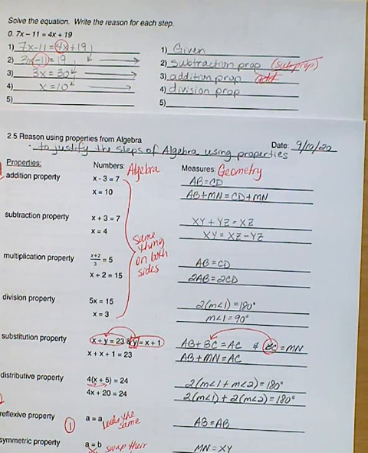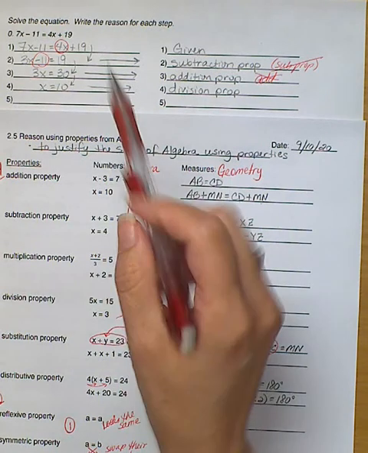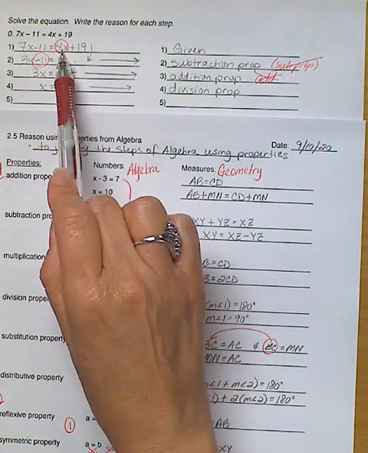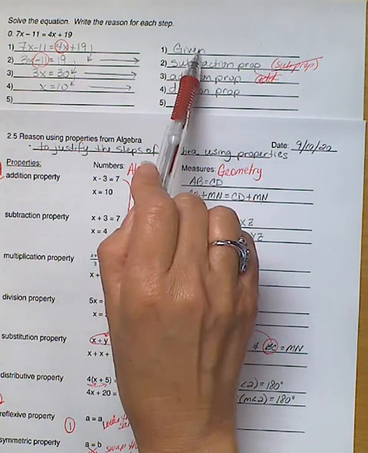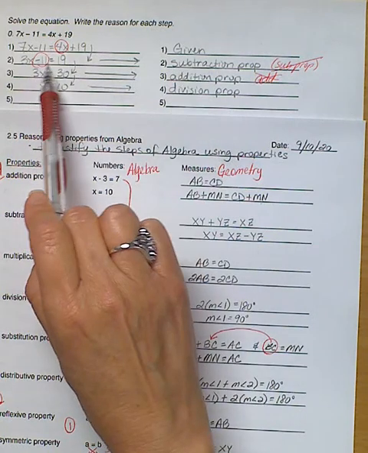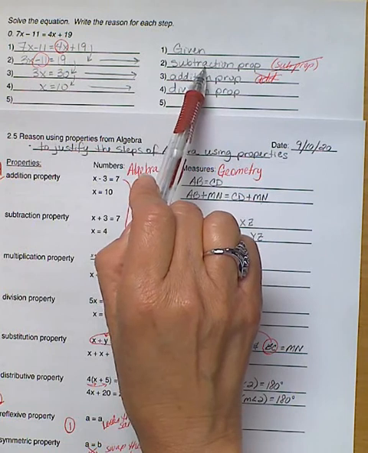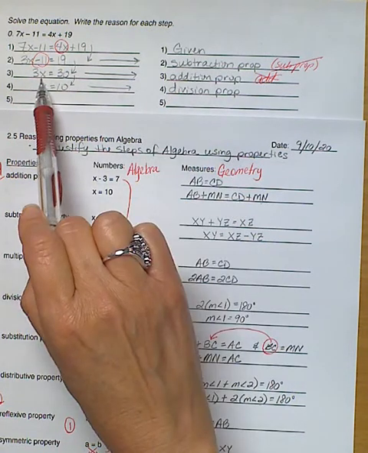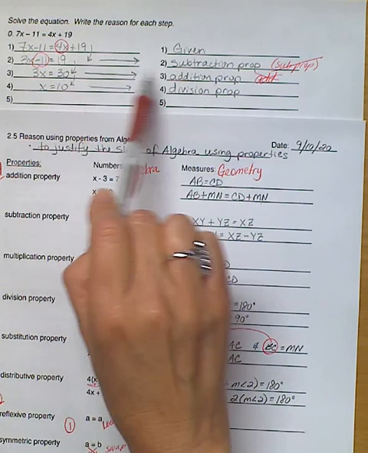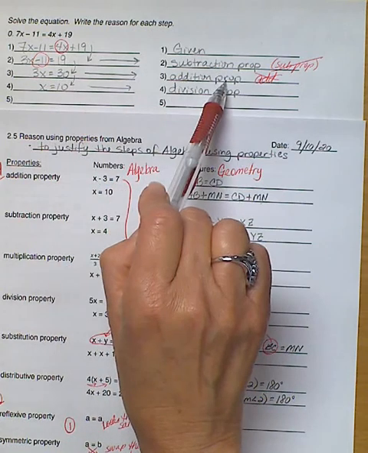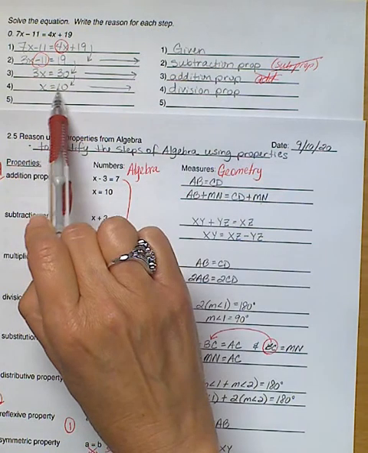I wrote the equation because it was given. I wrote 3x minus 11 equals 19. Why? Because I did the subtraction property. I wrote 3x equals 30. Why? Because I did the addition property. I wrote x equals 10. Why? Because I did the division property.